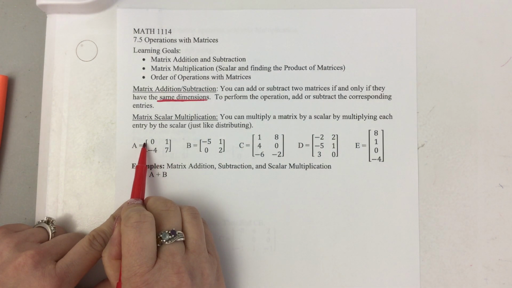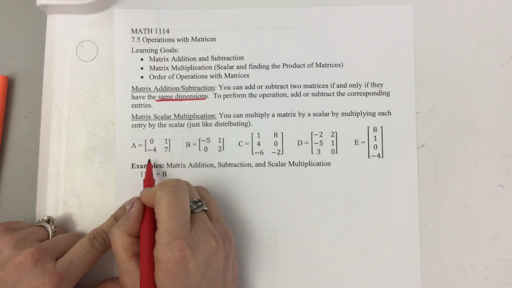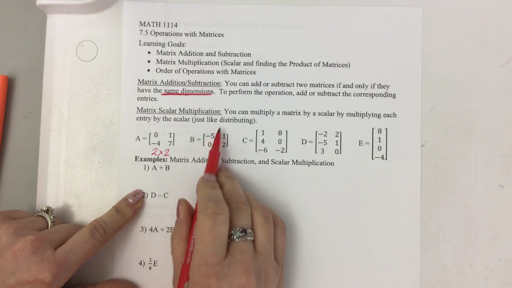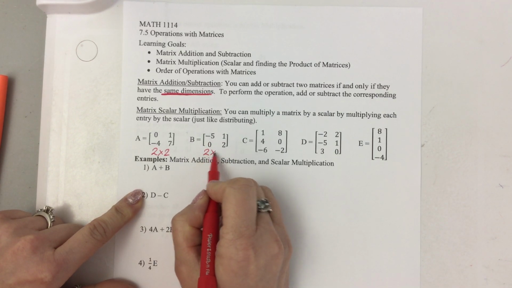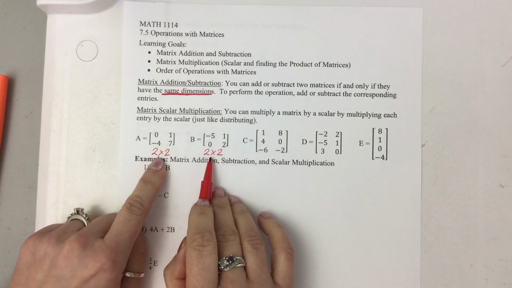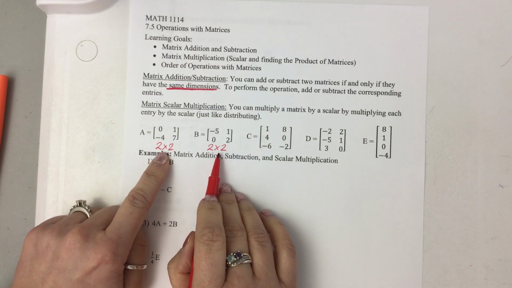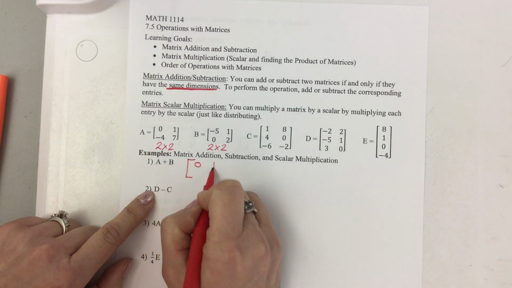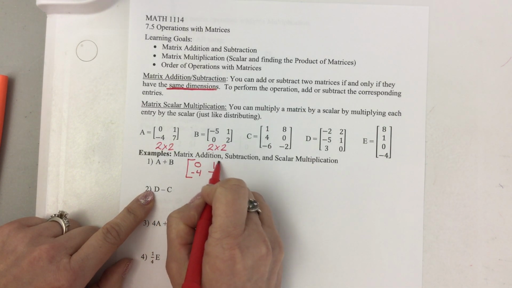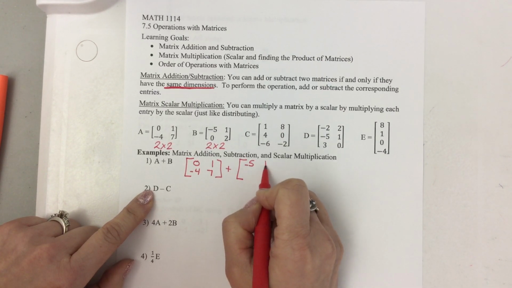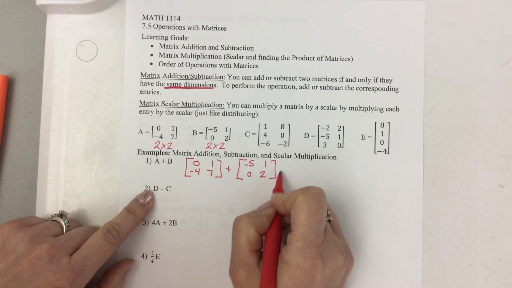Remember, when you're doing dimensions, it's horizontal by vertical. So A would be a 2 by 2. B would also be a 2 by 2. Okay, so here they want us to take A plus B. We can do that because the dimensions of A and B are the same. So I take A, 0, 1, negative 4, 7. And I'm going to add that to B, negative 5, 1, 0, 2.